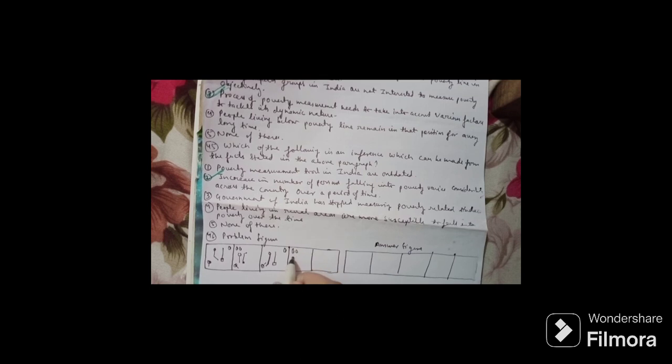Next figure we have. Then another figure we have.